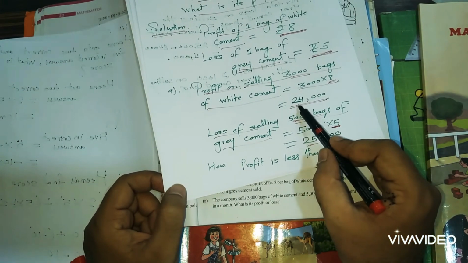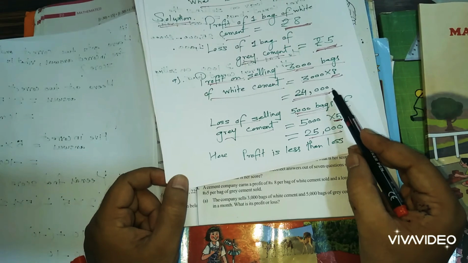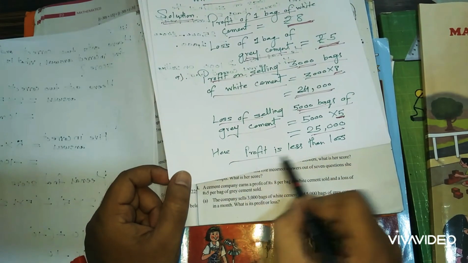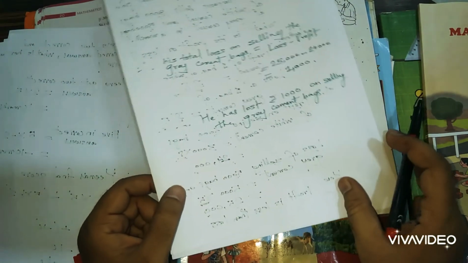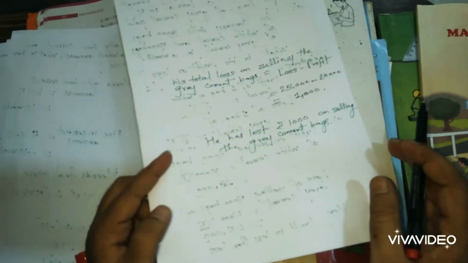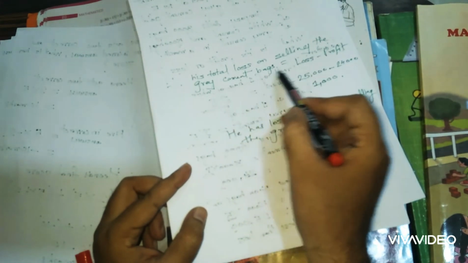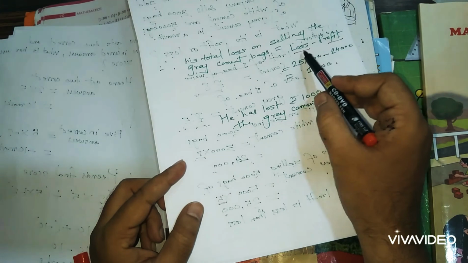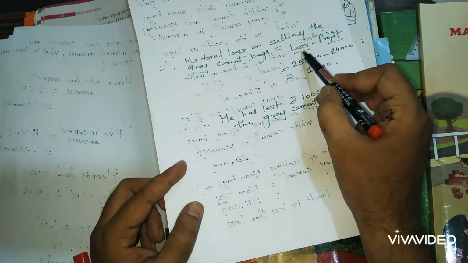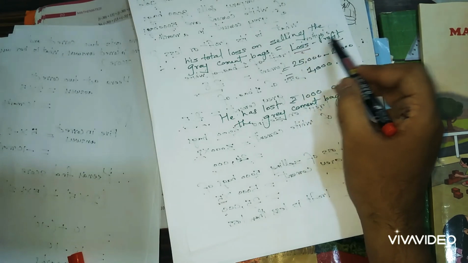So profit is 24,000 and loss is 25,000. Here profit is less than loss. Loss is greater and profit is less. So the total loss is equal to loss minus profit. Loss is more, therefore we have written loss in the first position and profit in the second position. So that will be loss minus profit.